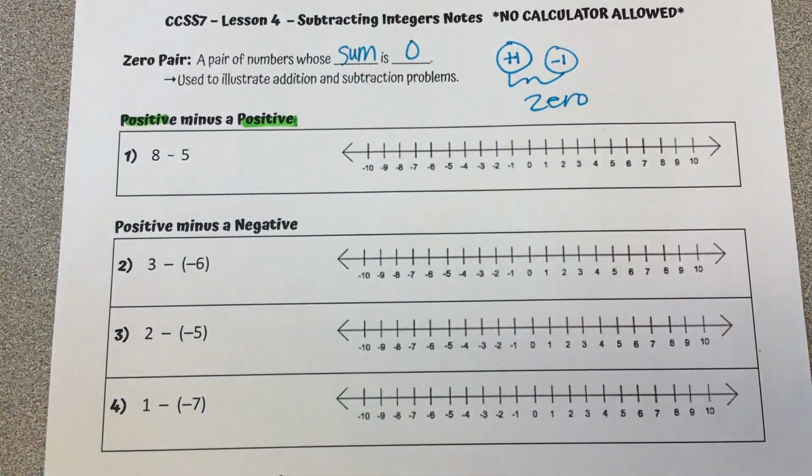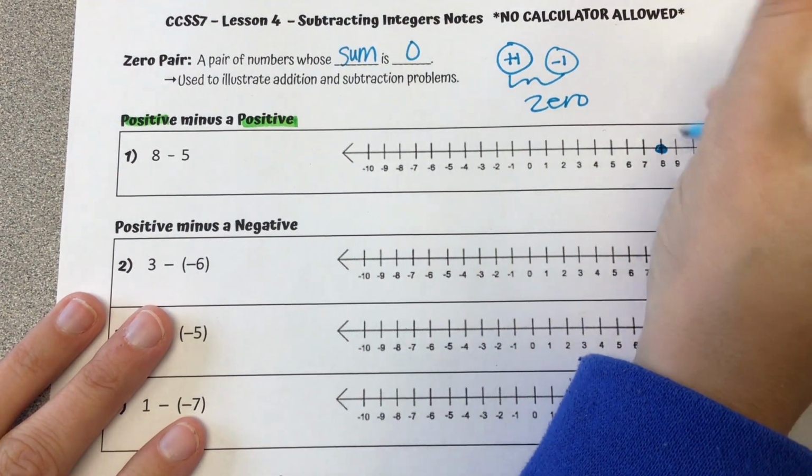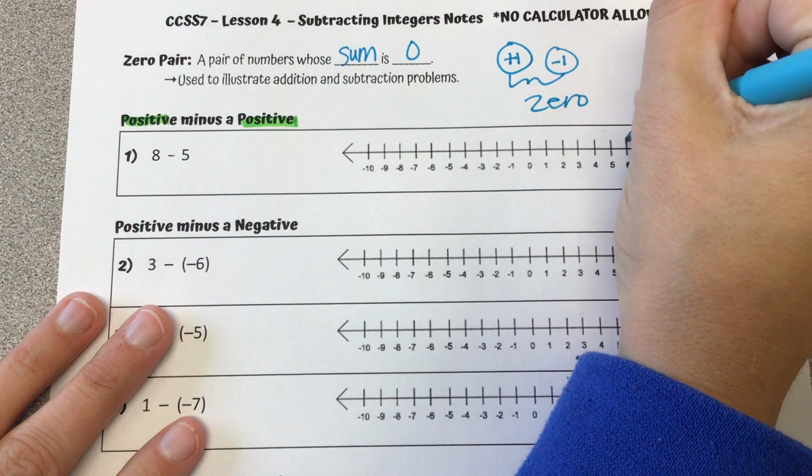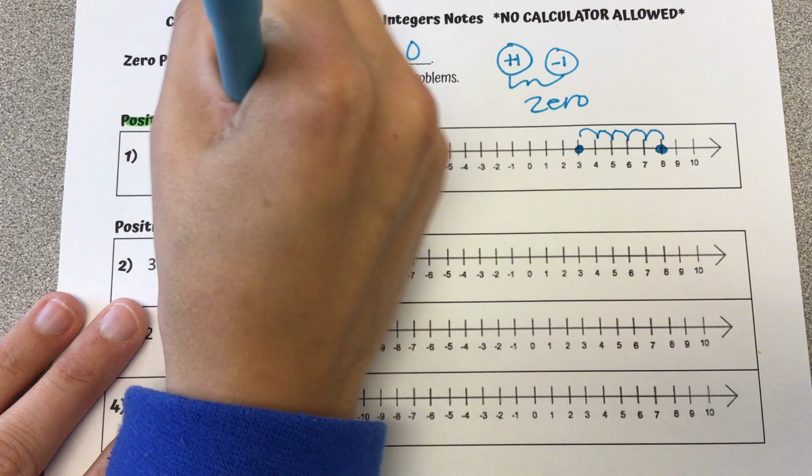Positive minus a positive. So we're starting at 8. When we subtract a positive, we go to the left. 1, 2, 3, 4, 5. So 8 minus 5 is 3.